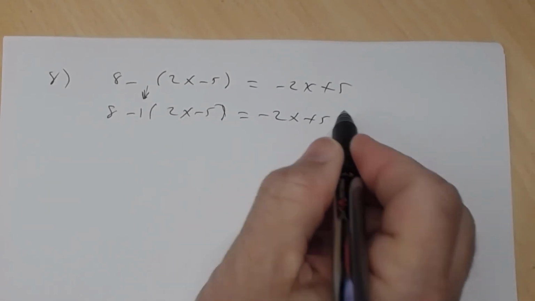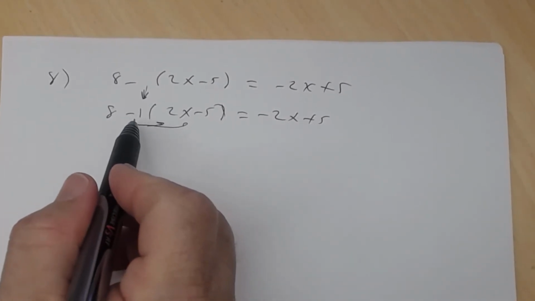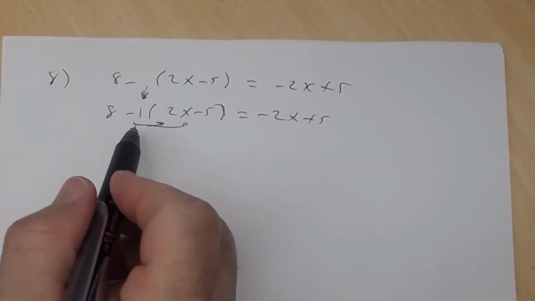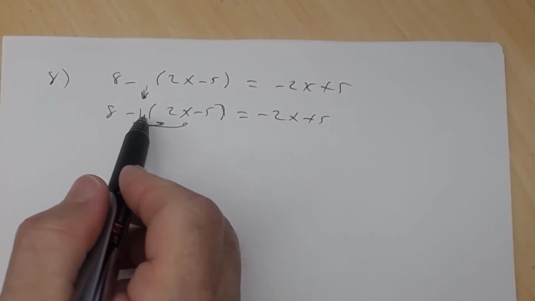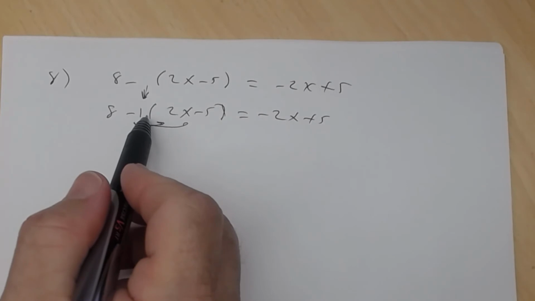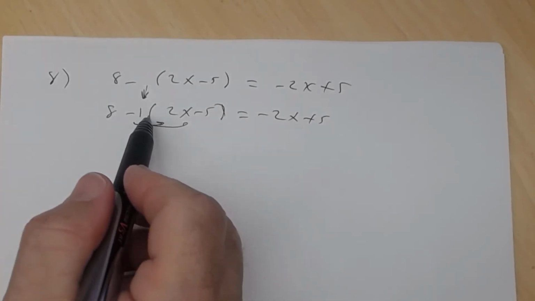Okay, now I'm going to distribute the negative 1. Now be careful, don't say 8 minus 1 is 7 and distribute the 7. That's incorrect, because remember the order of operations. See how this is multiplication? The order of operations says I multiply before I subtract. So you have to distribute first.